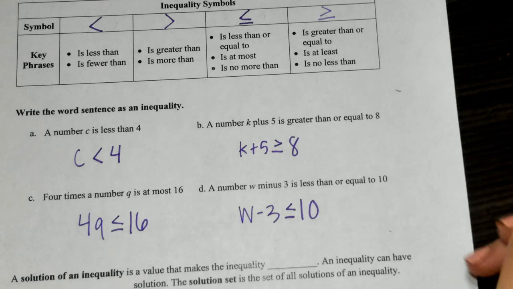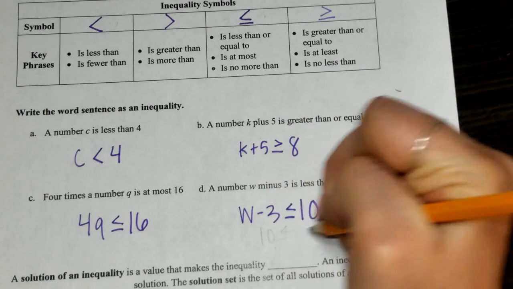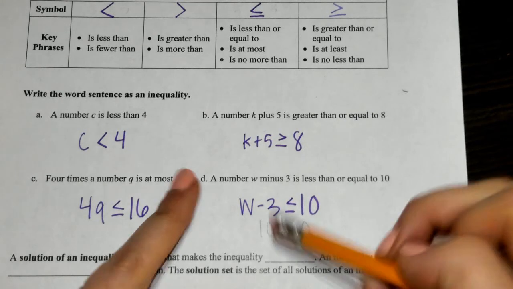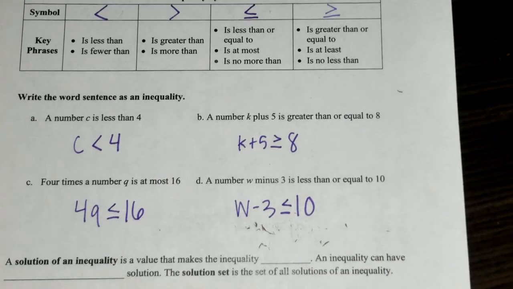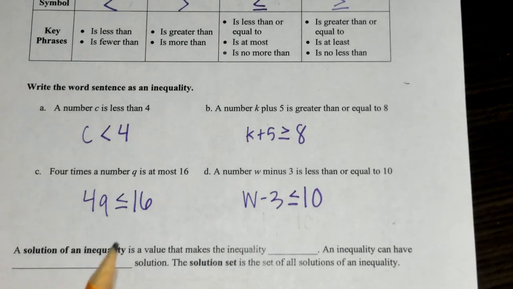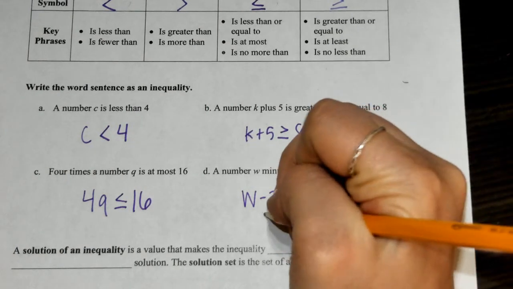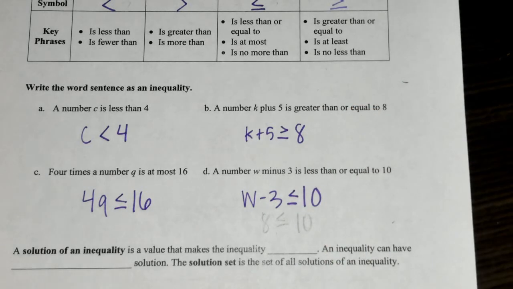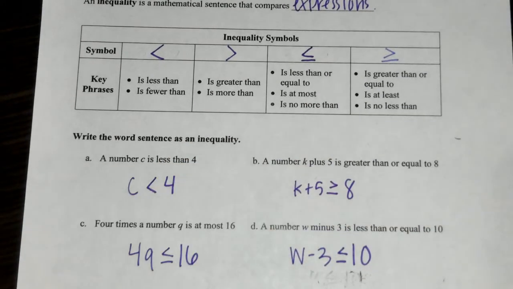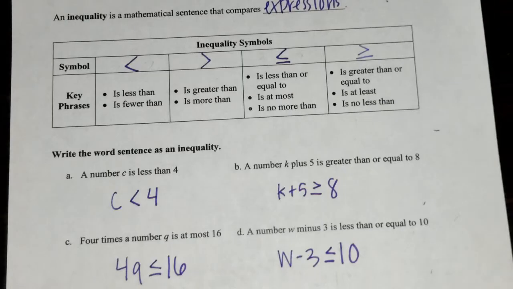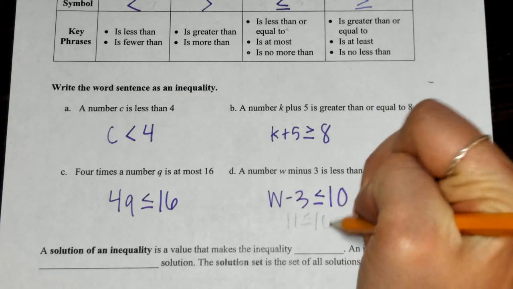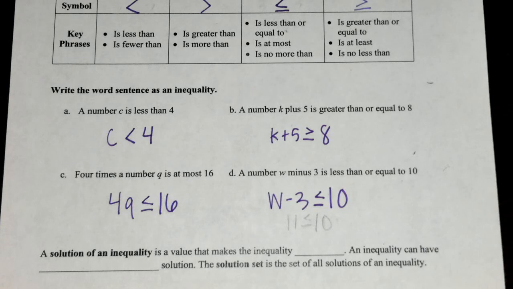Okay, so if we had 13 minus 3, that would be 10. So we'd have 10 is less than or equal to 10. Does that work? Give me a thumbs up if it's a yes. Yes, that does work. Okay, Lincoln says 11. So if we had 11 minus 3, that would give us 8. 8 is less than or equal to 10. Does that work? Yes. Okay, I want a number that does not work. Nicholas. 14. If we have 14 minus 3, that would give us 11 is less than or equal to 10. Does that work? No, that does not work.